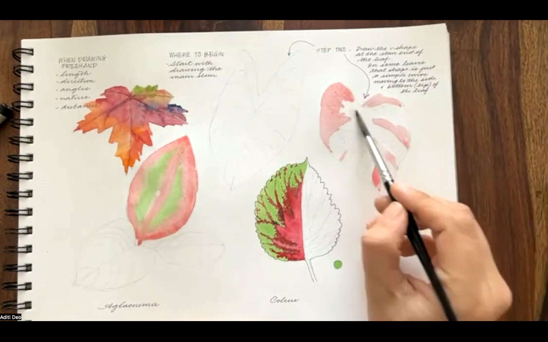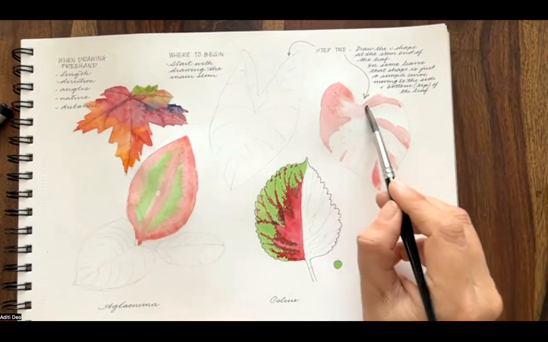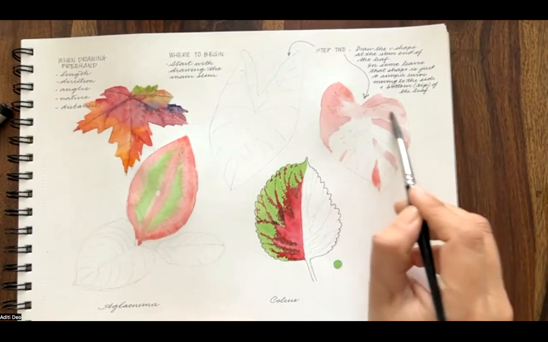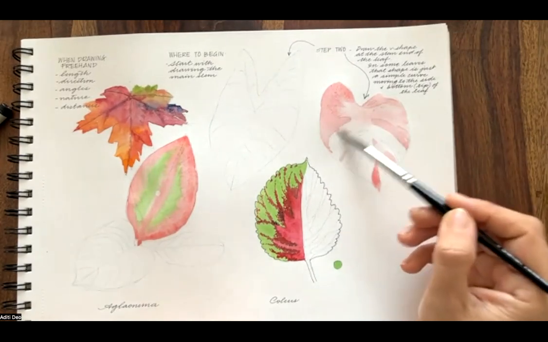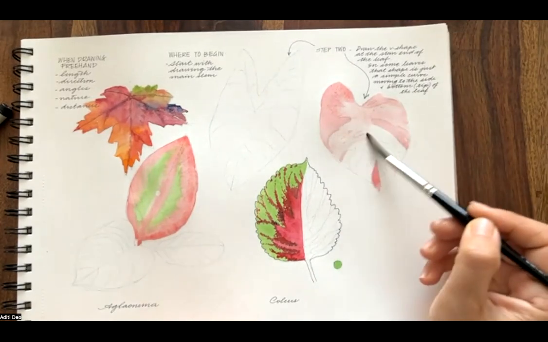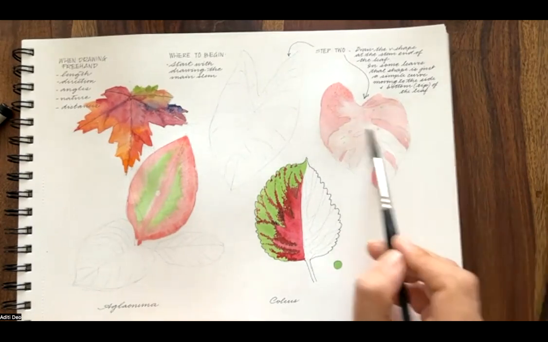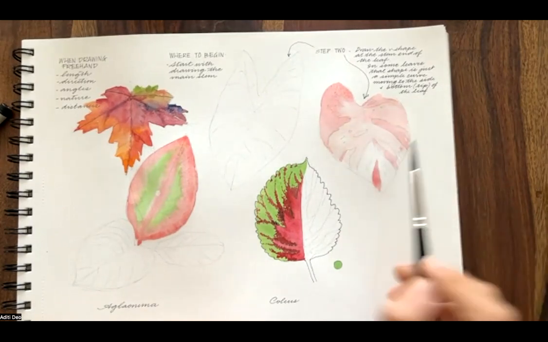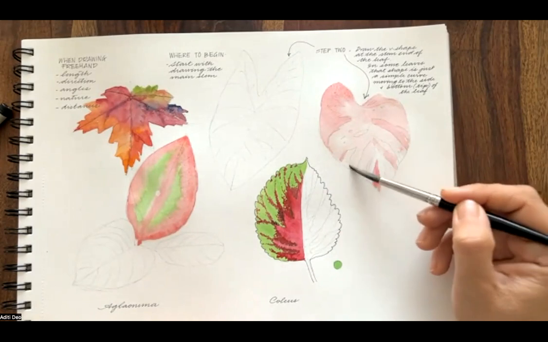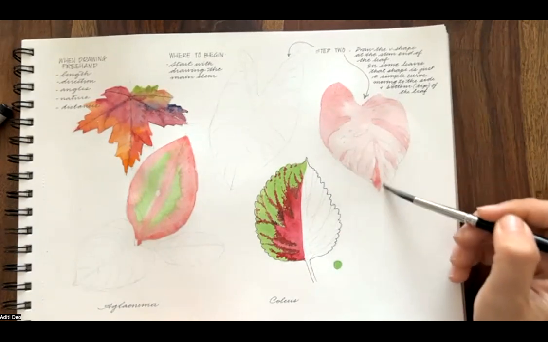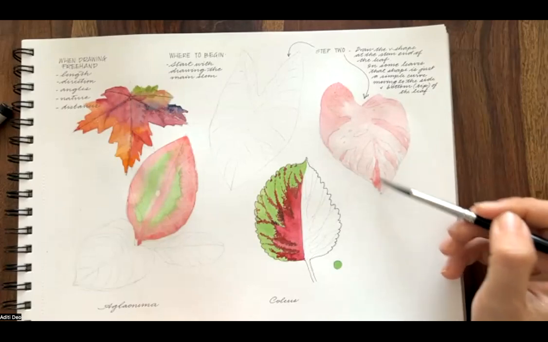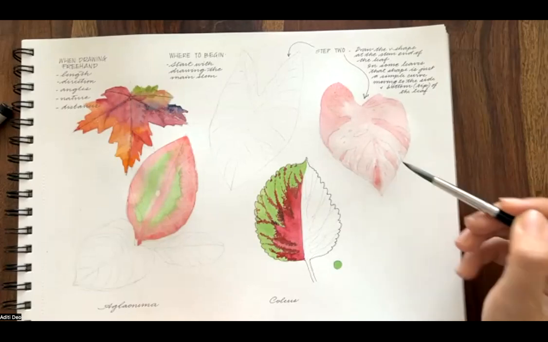Okay. And I am putting the wash onto the crimson part. I mean the part in the leaf that is pink. But I am using a little bit of the residual paint in my brush to go over the entire leaf because we have pink colored holes in the green that will otherwise look white. You don't want that.